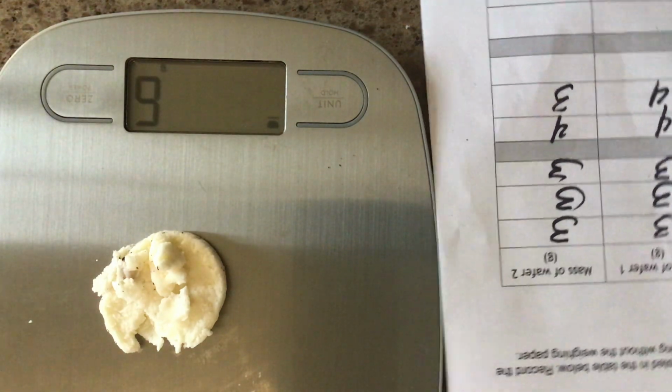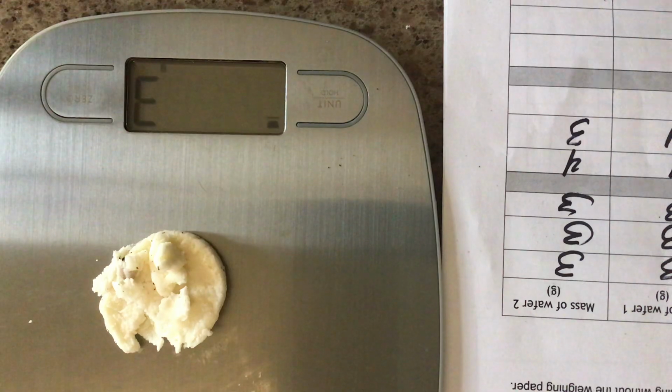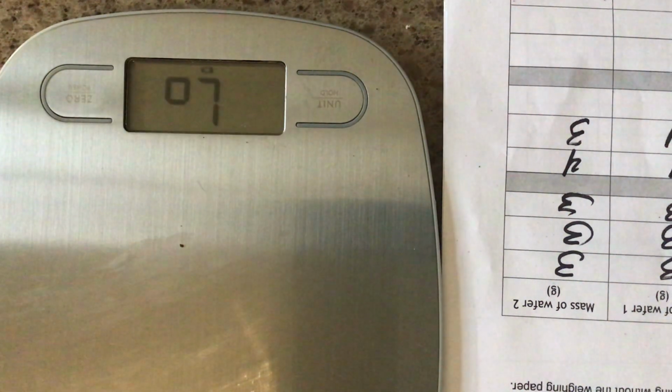Alright, again, we have 6 for the filling. I'm going to go with 6. I don't know what's happening with my scale. We're just going to do it. Okay, wipe it off again. Ugh, my goodness.